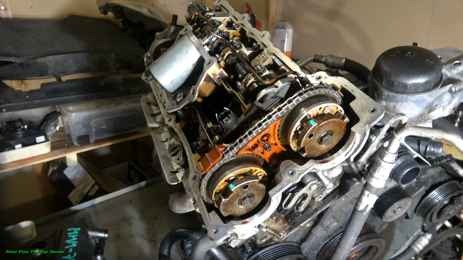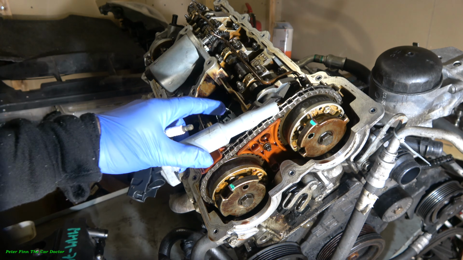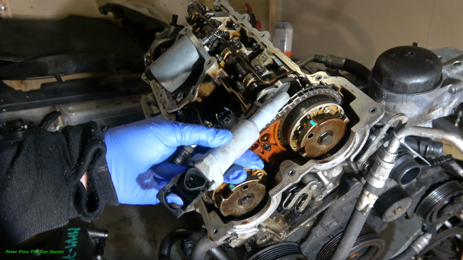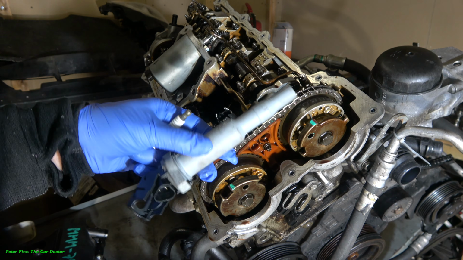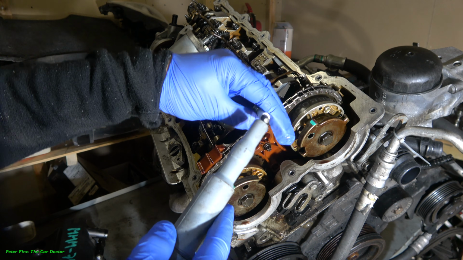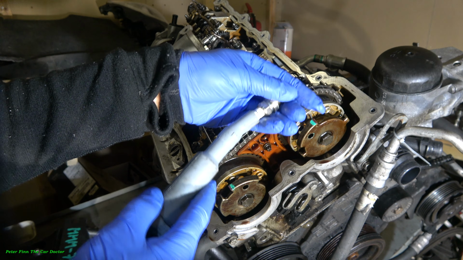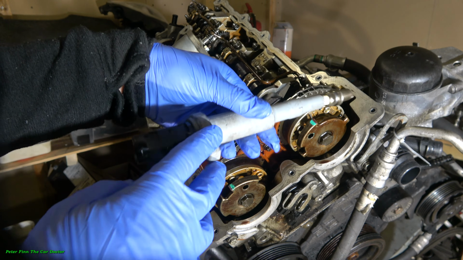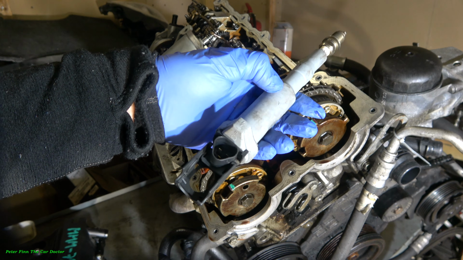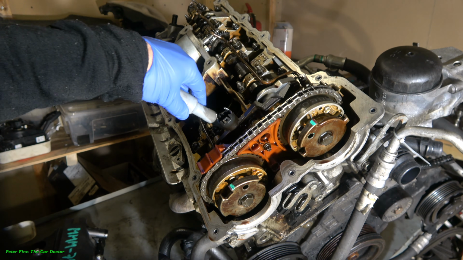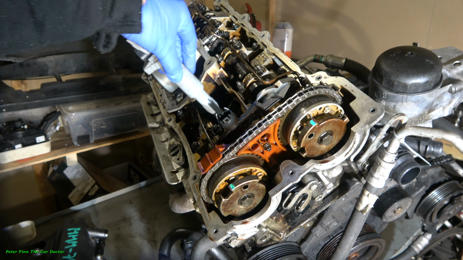And then, like in my current engine, there can be issues with ignition coils, and this part belongs in here. Next I have to replace this ignition coil, and this part really belongs in here, in that way.